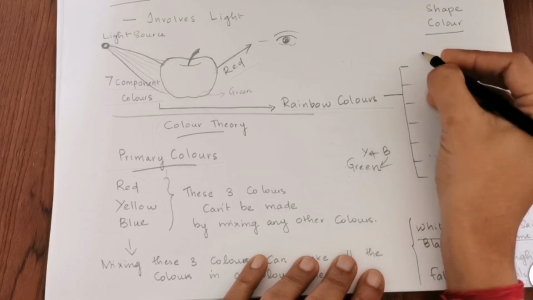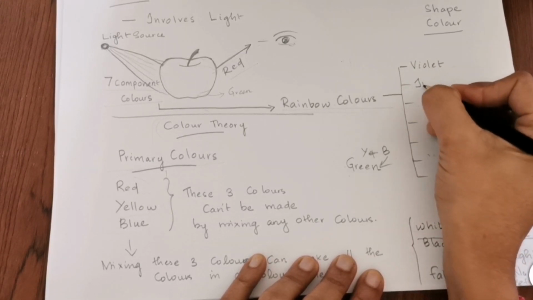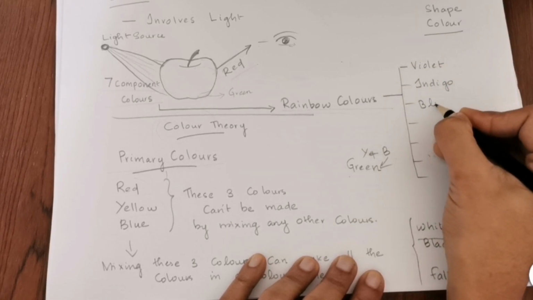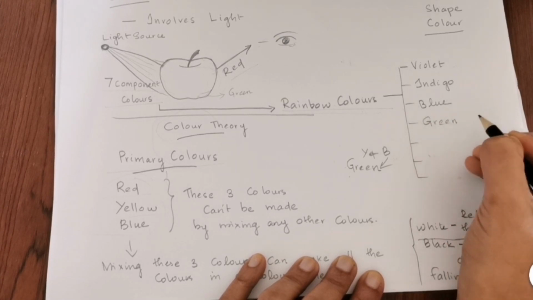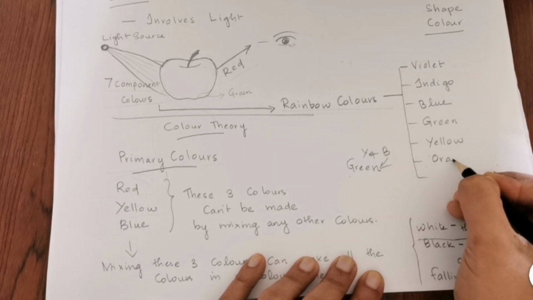Red has the longest wavelength, that's why it travels a long distance. All these are physics, we don't need to go further into that. So just mark the names of the VIBGYOR colors or the rainbow colors and teach them to the kids in order.